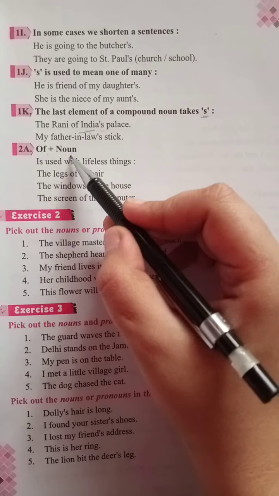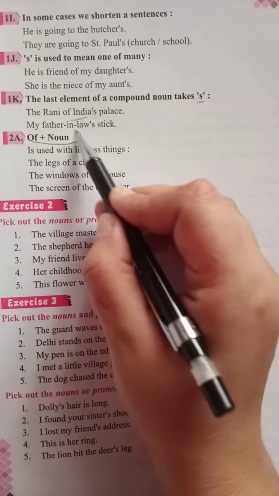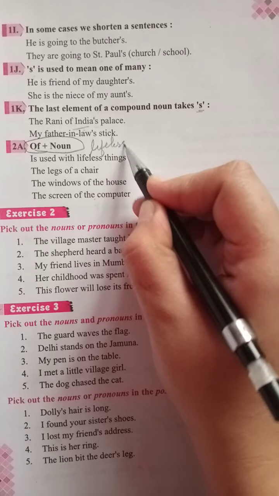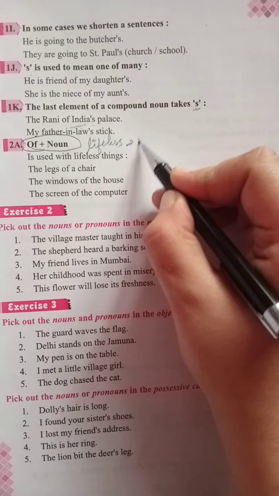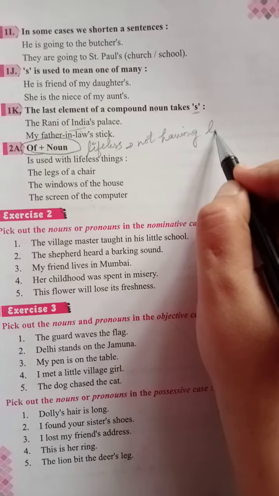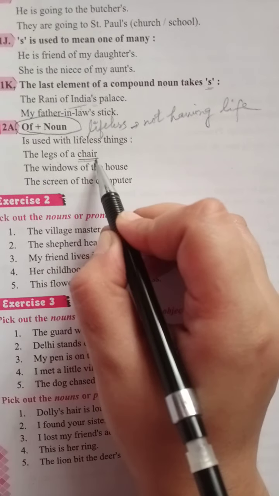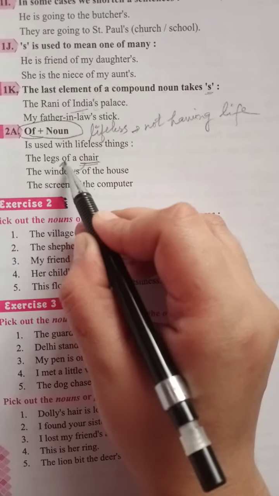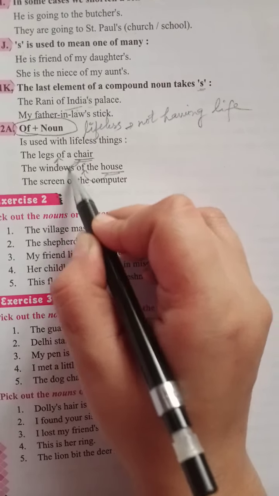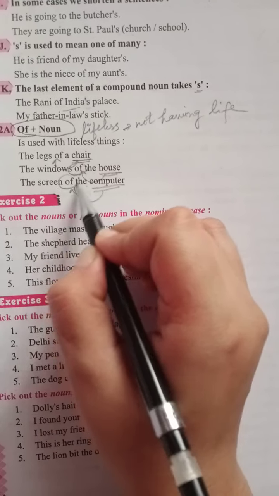Of plus noun is used with lifeless things. Always remember, whenever this structure comes, we use it with lifeless things. Students, lifeless means which does not have life in it, जिसमें जान नहीं है. Okay, so how could you use this? The legs of a chair. Here chair is a lifeless noun, and with it you use of before it. The windows of the house. House is again lifeless, so with it you use of. The screen of the computer. Again computer is lifeless, so with it you use of.